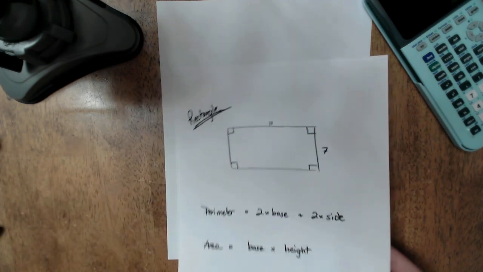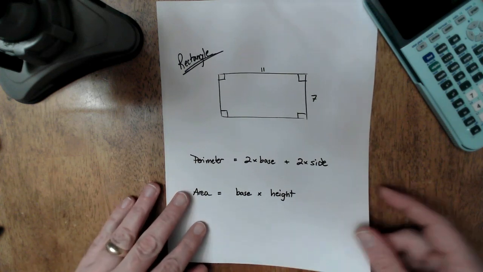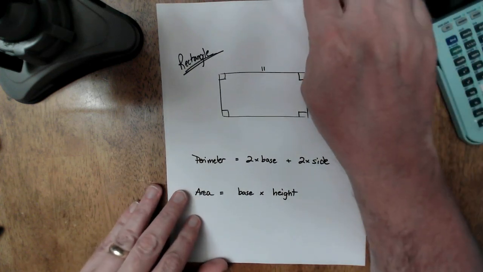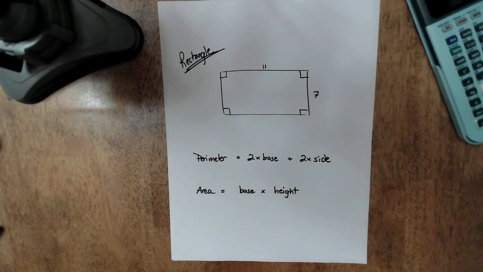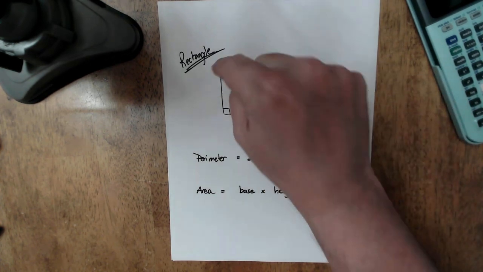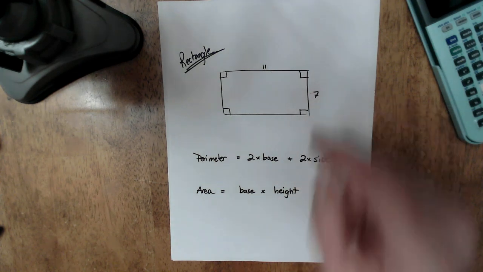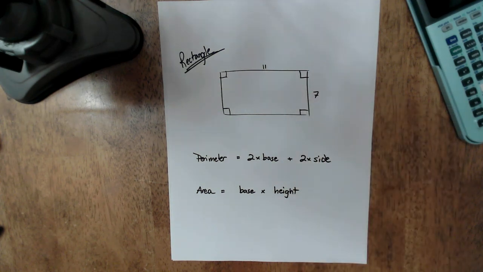All right, so let's begin with probably the first shape that you ever calculated the area for, and this would be a rectangle. Nothing special about it other than it's just 90-degree corners. We've got a couple measurements for the base and the side length, but it's just a rectangle. Now, this unit is actually entitled Parallelograms, and if you think about it, a rectangle is a parallelogram. It's just a parallelogram where all the angles are 90 degrees.